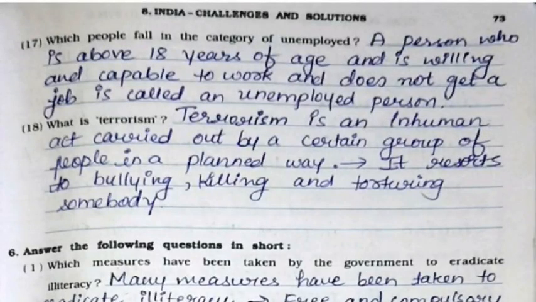17th, which people fall in the category of unemployed? A person who is above 18 years of age and is willing and capable to work and does not get a job is called an unemployed person. 18th, what is terrorism? Terrorism is an inhuman act carried out by a certain group of people in a planned way. It resorts to bullying, killing, and torturing somebody.